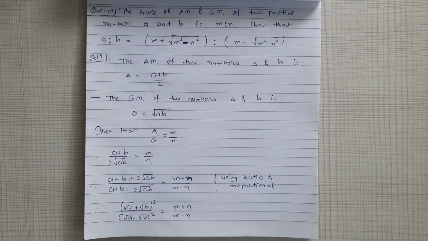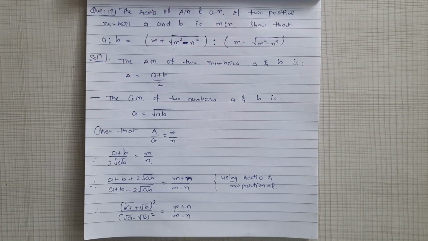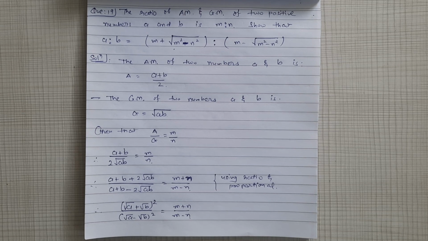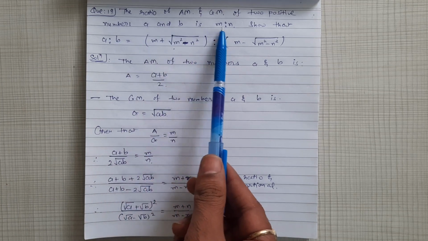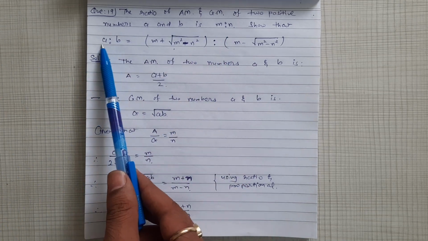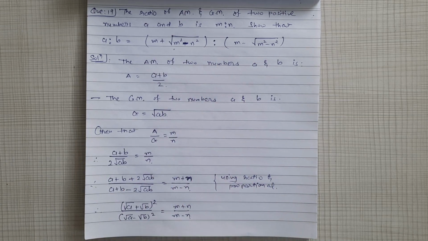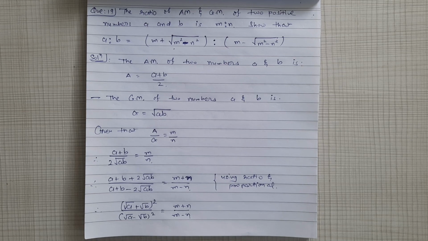Let's move on to the next question, question number 19. The ratio of AM and GM, arithmetic mean and geometric mean, of two positive numbers a and b is m to n. Find a upon b. Now this is not arithmetic progression and geometric progression, it is arithmetic mean and geometric mean of two numbers a and b.